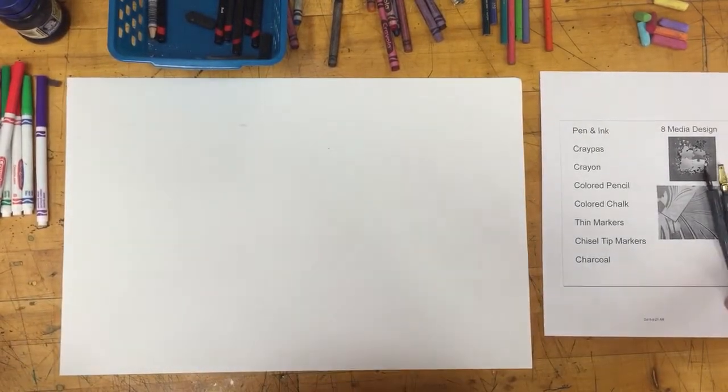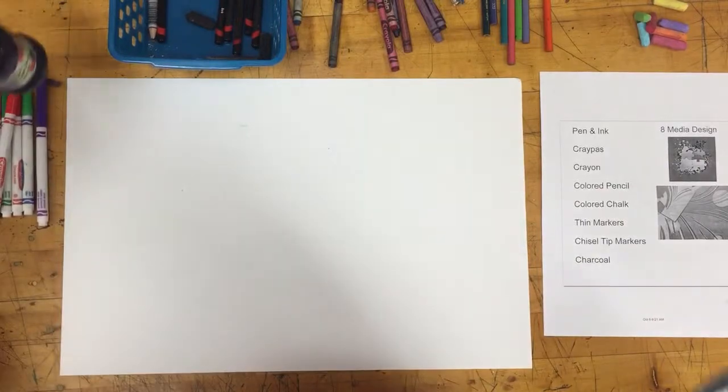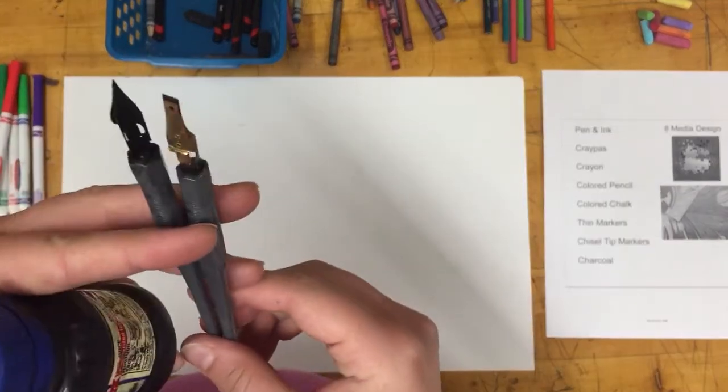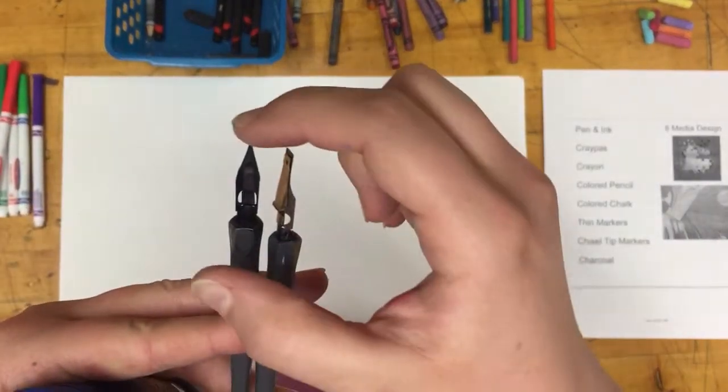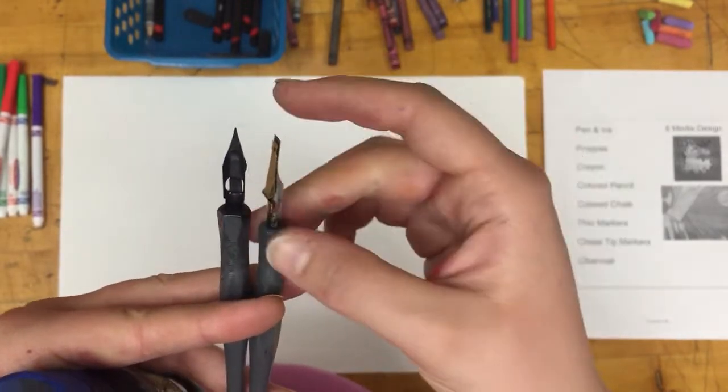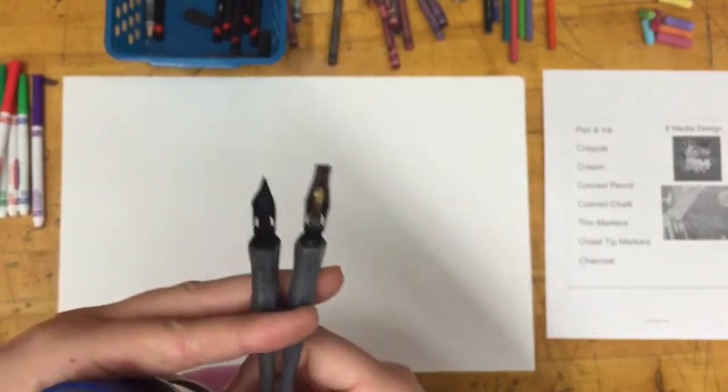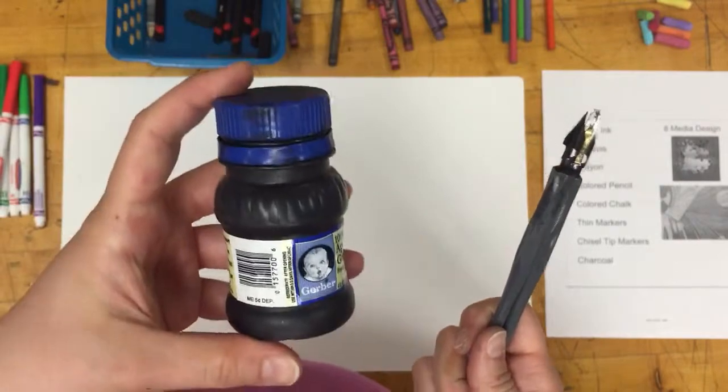All right, first I'm going to go over the different media that you'll need for your 8 media design. First one is pen and ink. The pens look like this. There are 2 different types of heads. You have the thin tips and then the flat tips. And then you also have your bottle of ink that you'll need.